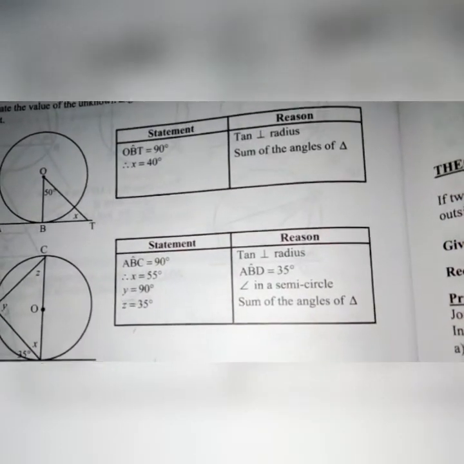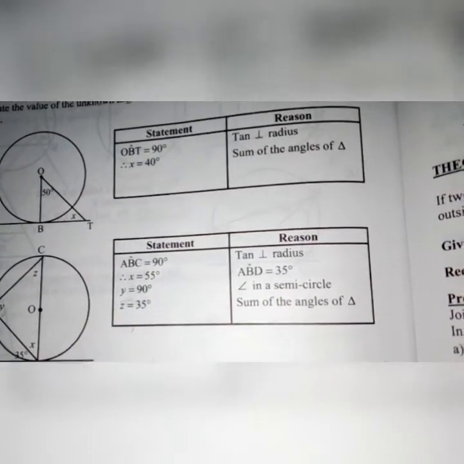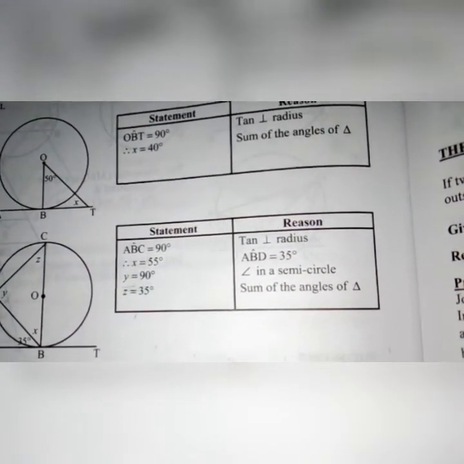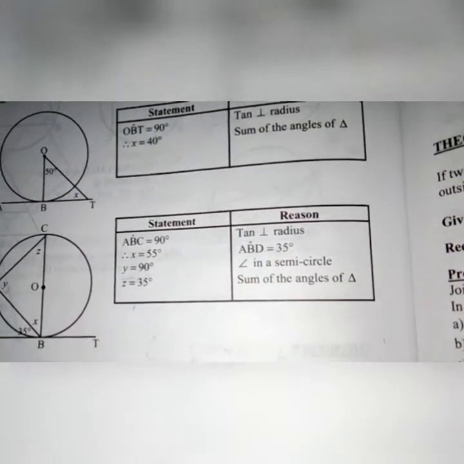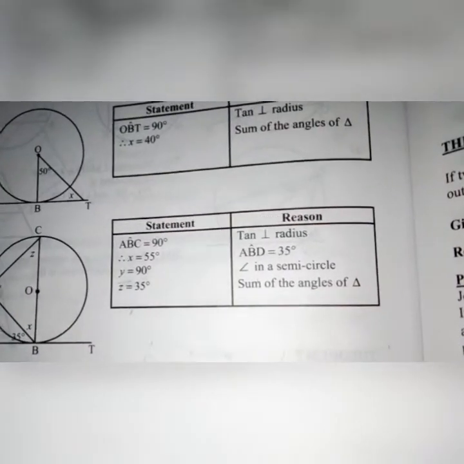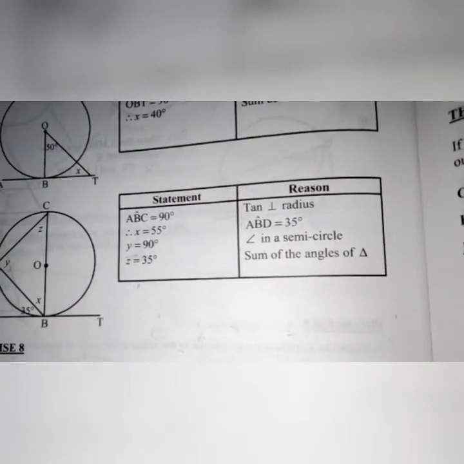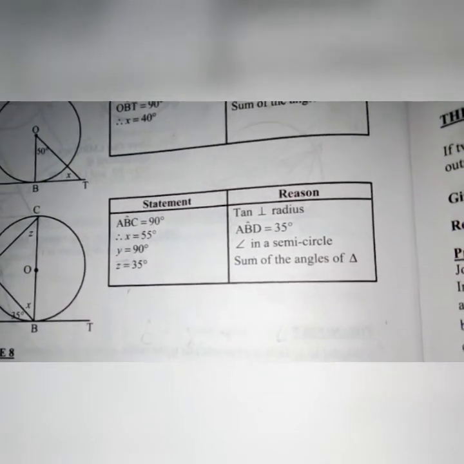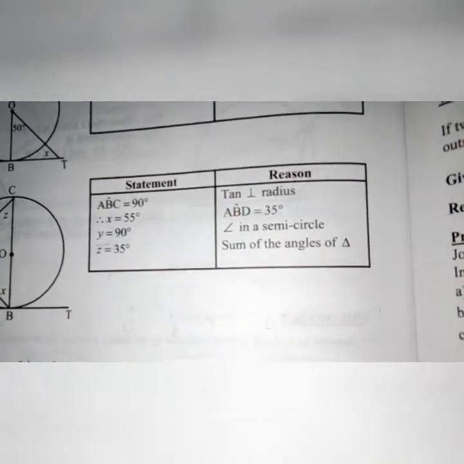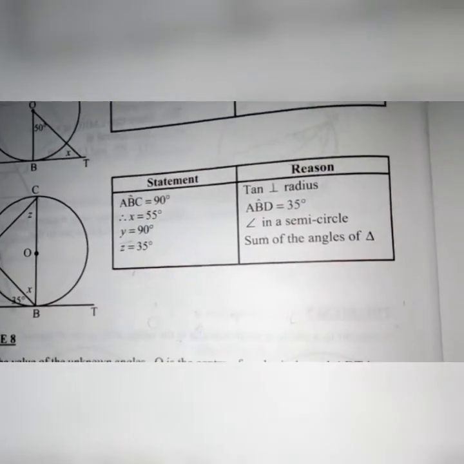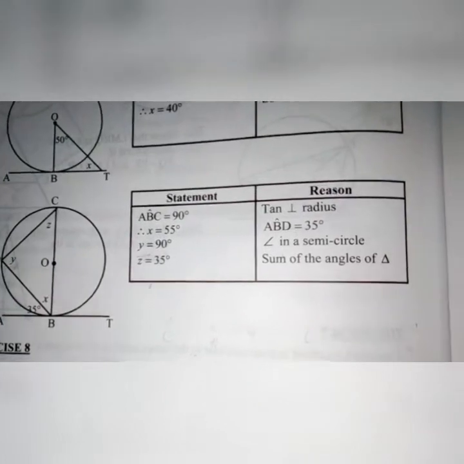No, sorry, I don't see an exterior angle. In order for us to find x, we already know that ABC is 90 degrees, so x is equal to 55 degrees, because at B, it's 90 degrees. So we have 35, which can be our B1, and we have x, which can be our B2. So if you add 35 and 55, they'll give you 90 degrees.